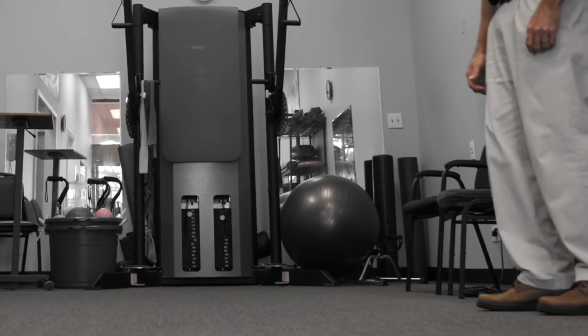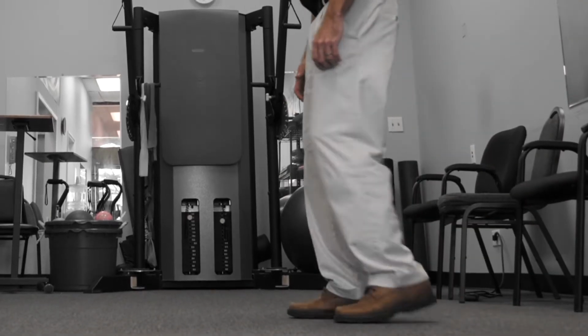So why does this occur? The most common cause of shuffling gait is fear of lifting your feet off the ground. A person feels that if they lift their feet off the ground, they're going to fall down. The best way to cure this, the way for someone to learn not to shuffle as much, is by practicing things that challenge their balance and force them to bring one leg off the ground and balance.